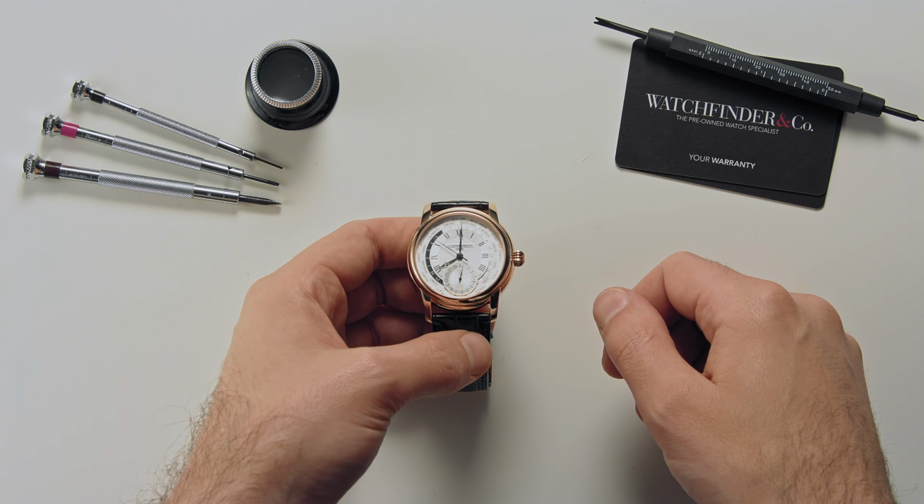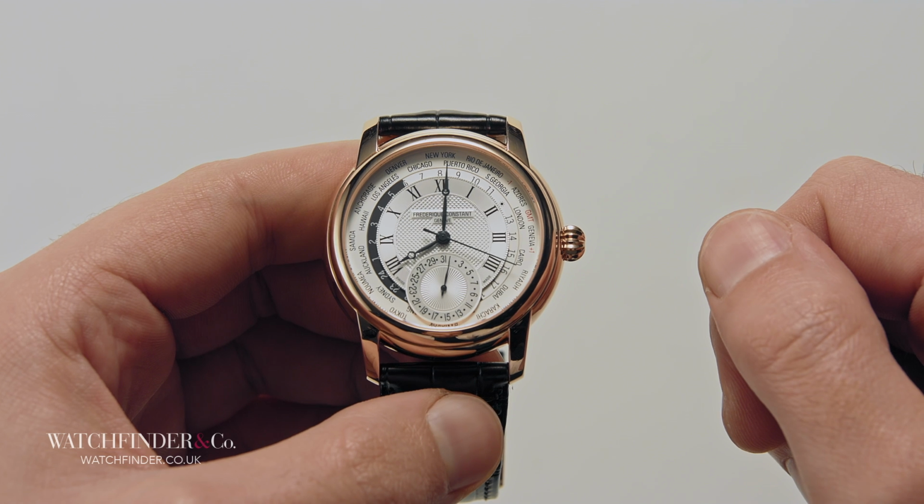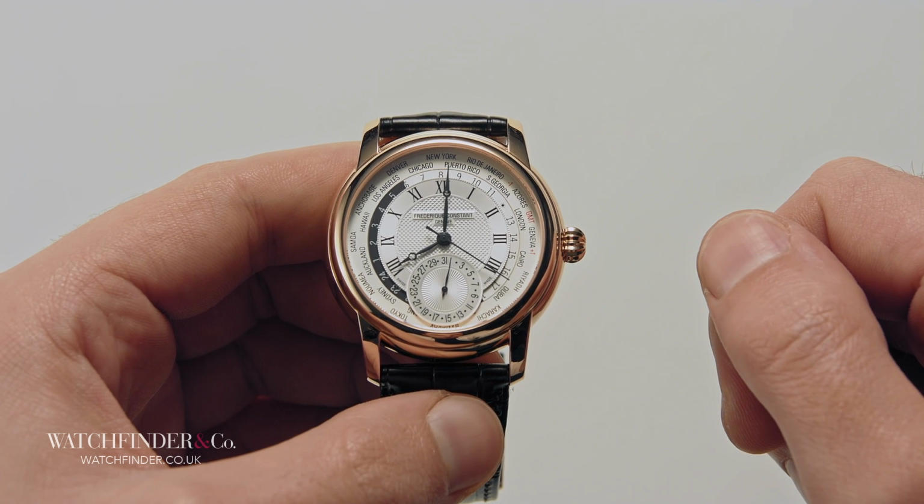This short video will show you how to operate a world timer function. As different world timers have different operating instructions, this demonstration will feature 5 different models. The first world timer is a Frederique Constant.